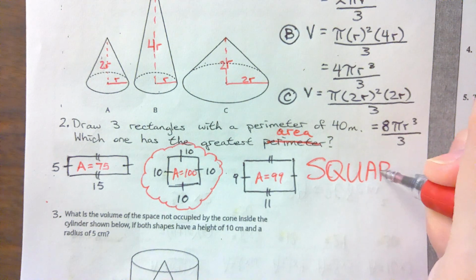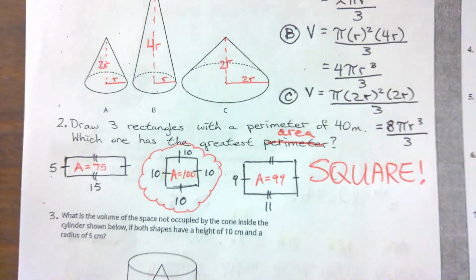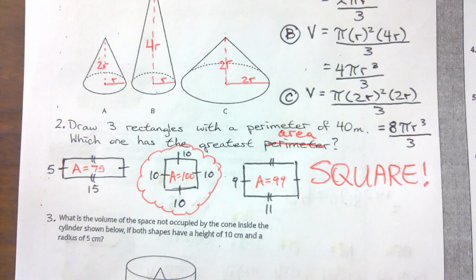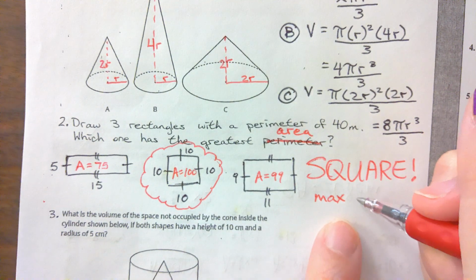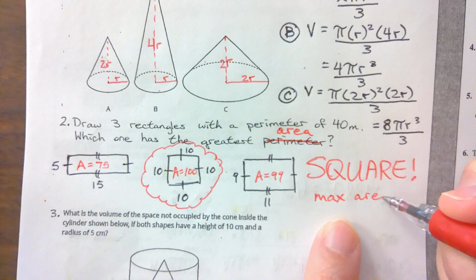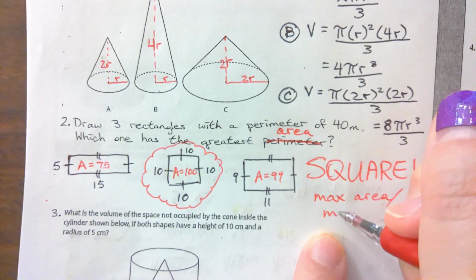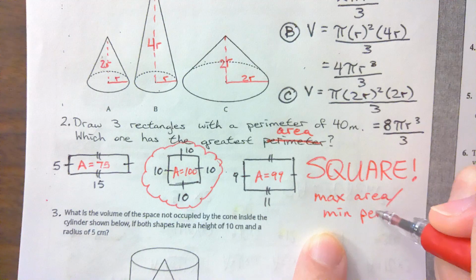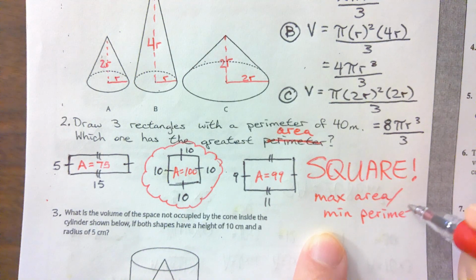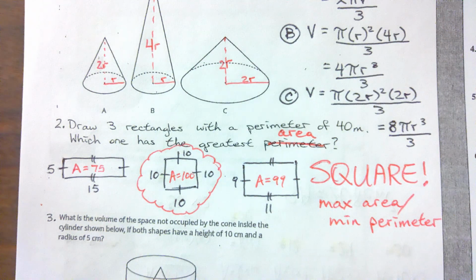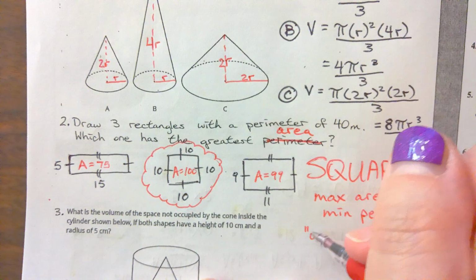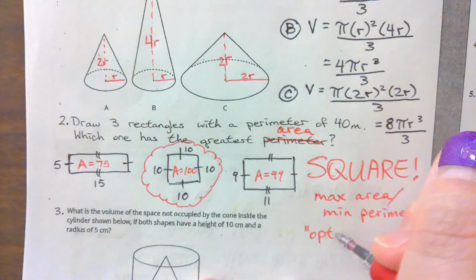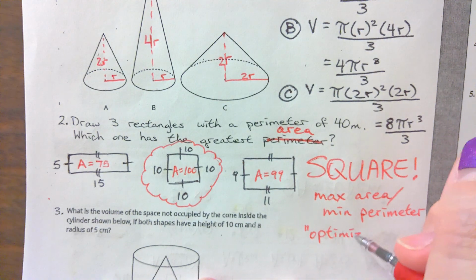Every year, you'll see this question on EQAO. So whenever you see the question asks maximum area, minimum perimeter, they're talking about a square. A square gives you the most optimized. This is like optimization.